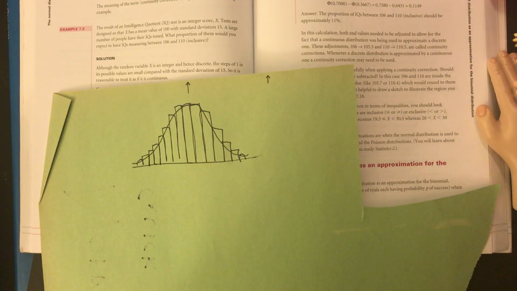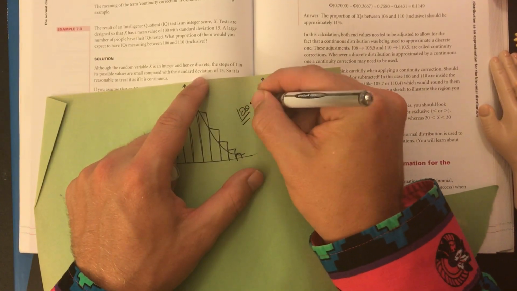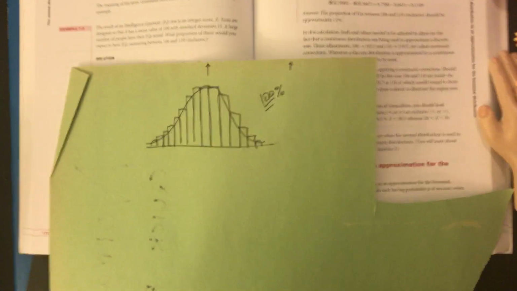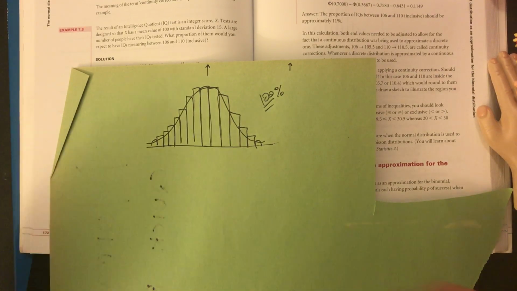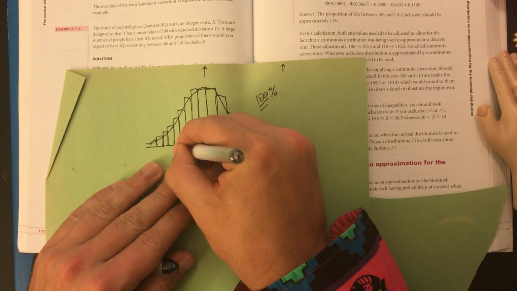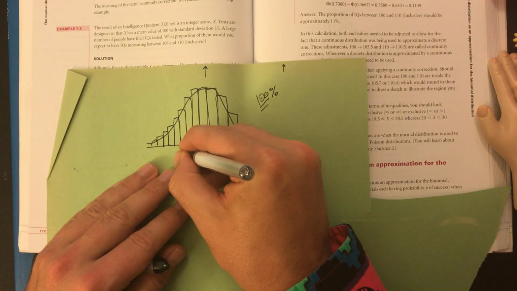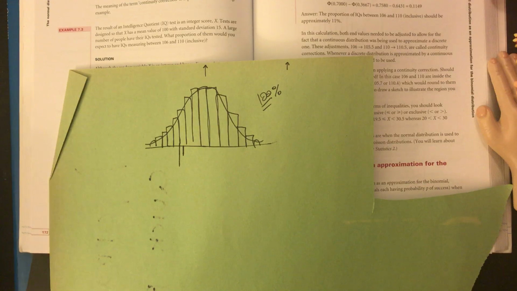The idea is the area of all those rectangles should add to 100%, or close enough, 99 point whatever percent. We know that the tails of the normal curve are asymptotic. So the idea here is when we're trying to set certain x values, sometimes you have to go a little more to the left or right to make sure all your values fill in the correct category. And the simplest way to think about it is by rounding.